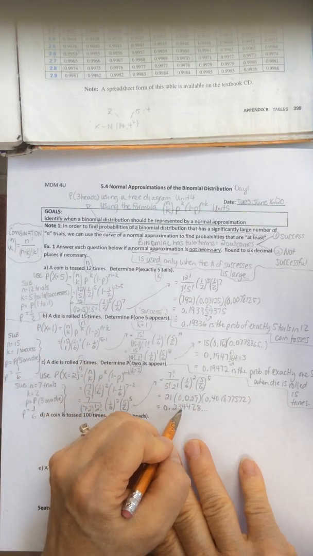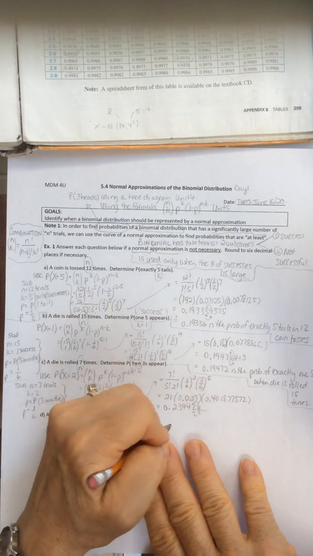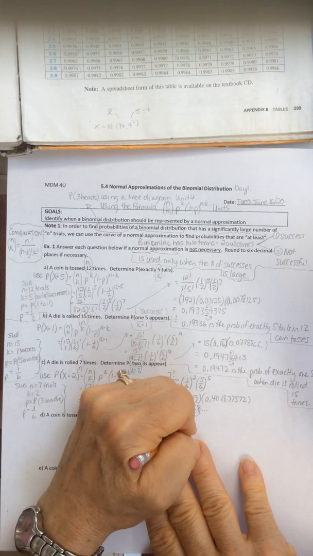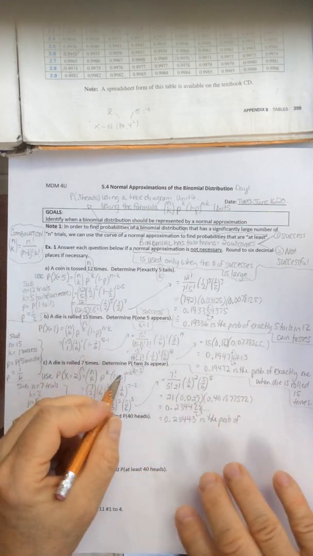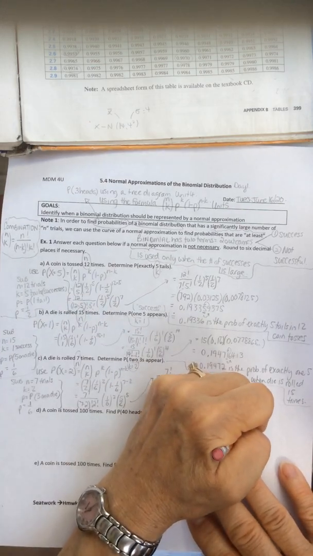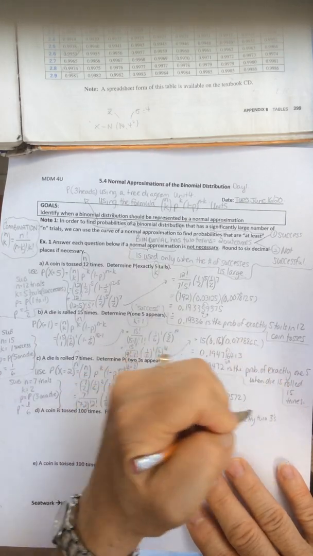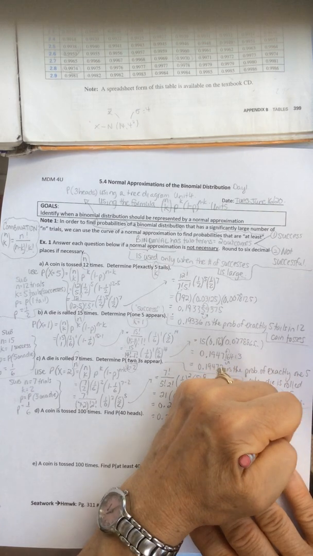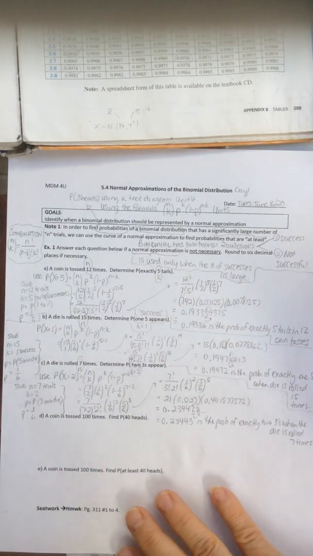0.234428 and so on. We'll round to the nearest fifth decimal place: 1, 2, 3, 4, 5, that's a 2, but the 8 is 5 or more, so it bumps up the 2 to a 3. So 0.23443 is the probability of exactly 2 threes when the die is rolled 7 times. Okay? All right.